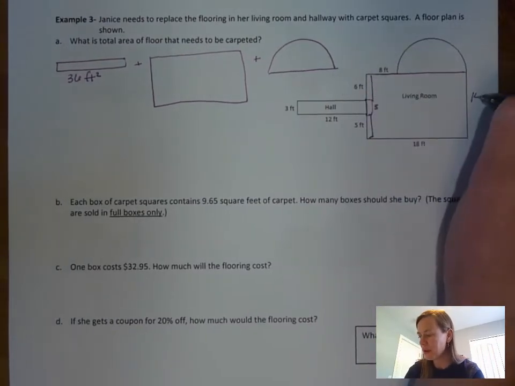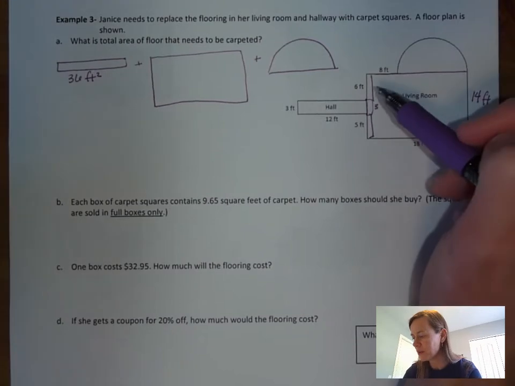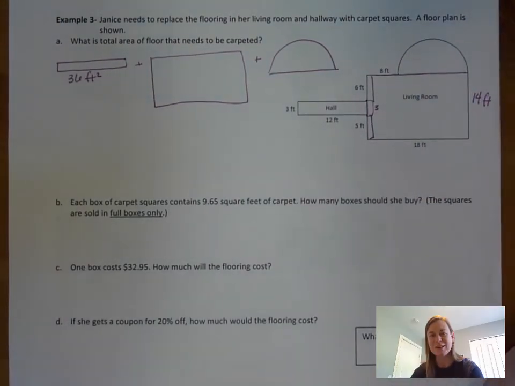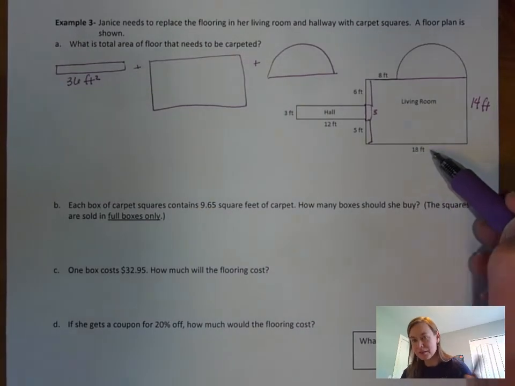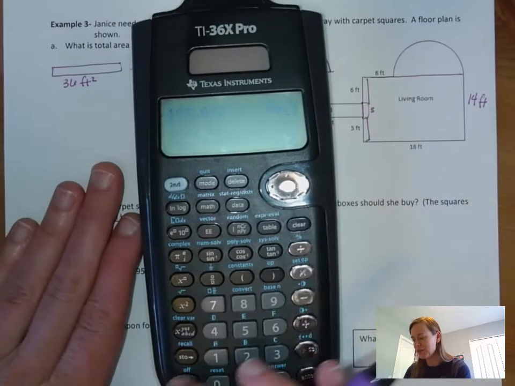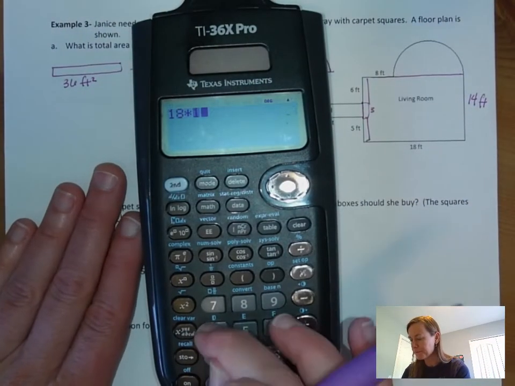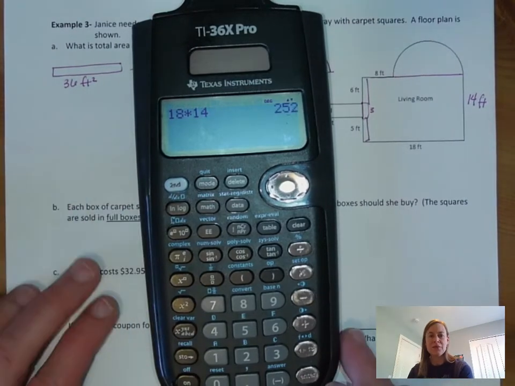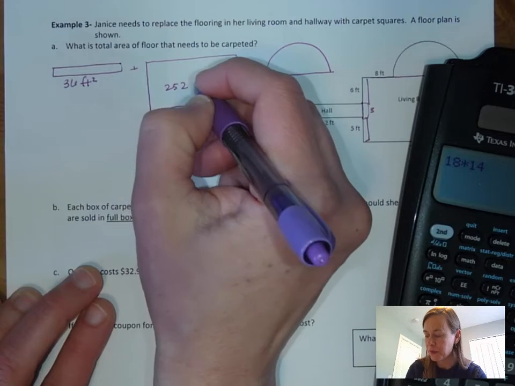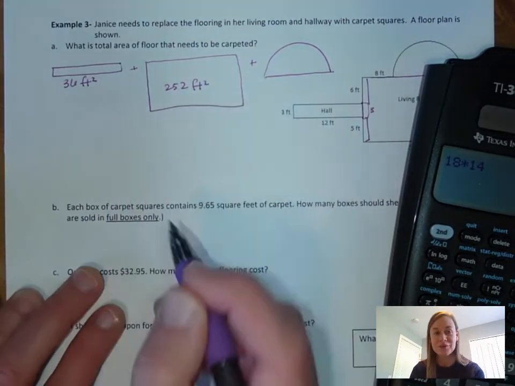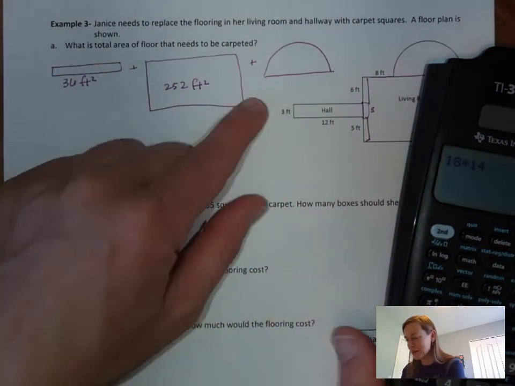I'm going to write it over here. So 14 feet. Let me make sure I did that right. 11, 14, yes. Okay, good. So now let's figure out the area of it. We're going to go 18 times 14, and totally fine to use those calculators. Okay, 18 times 14 is 252 feet squared. And I'm just going to write that right here. If you want to keep track of yours differently, totally fine. This just seemed convenient to me.